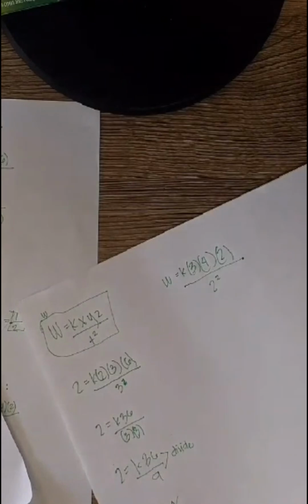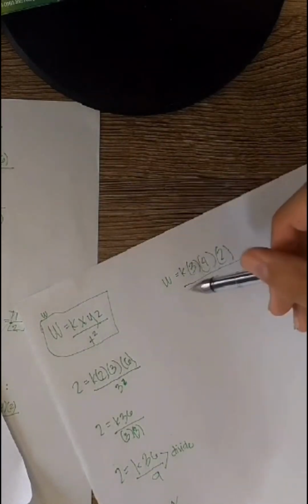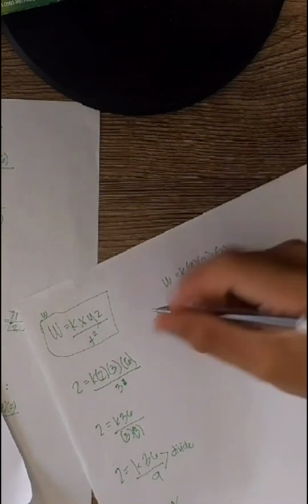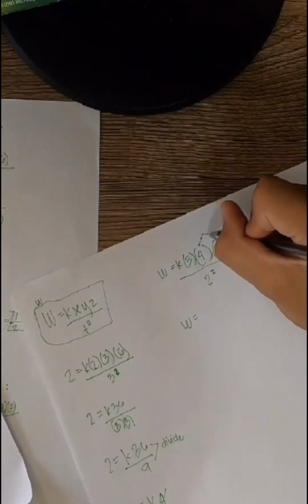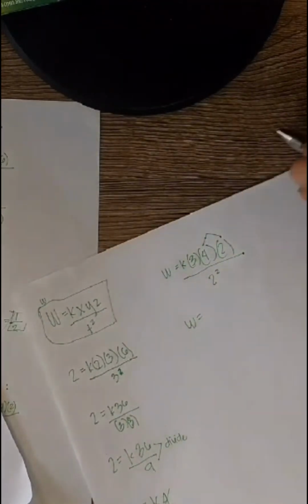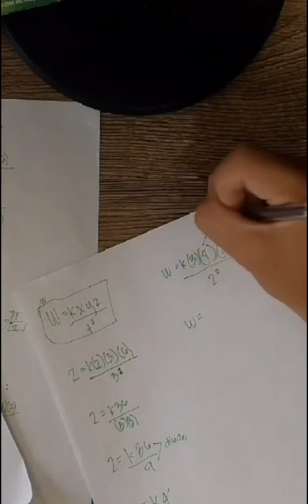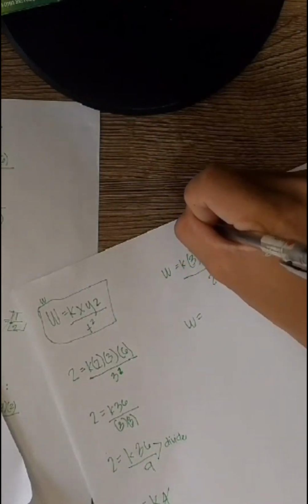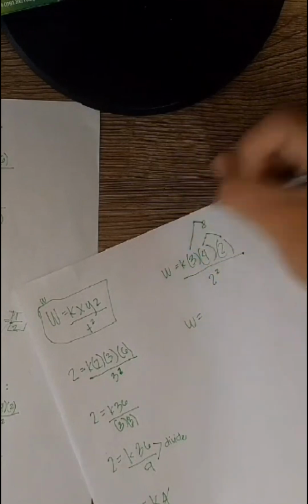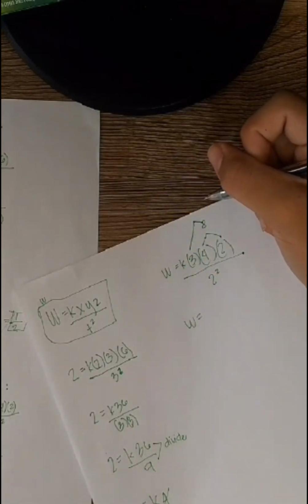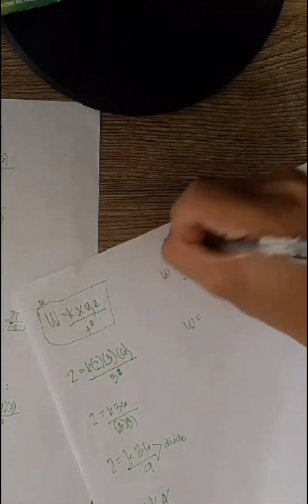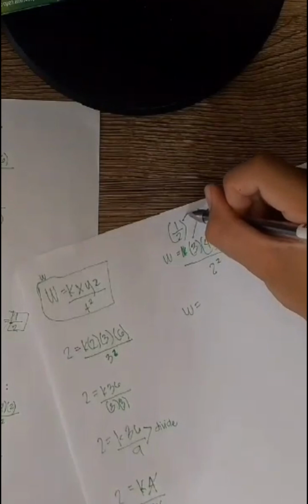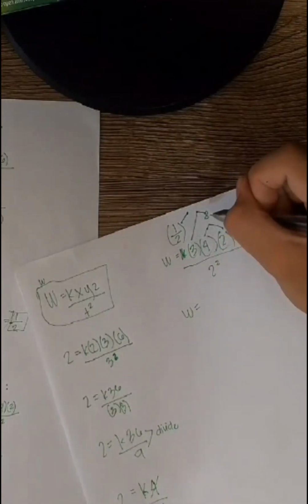Then square. 3 times 4 times 2 is equals to 4 times 2 is equals to 8. 3 times 8, there is 1 half. Sorry for the mistake.